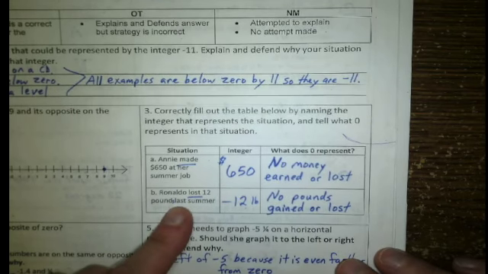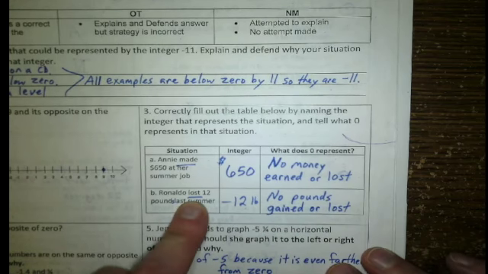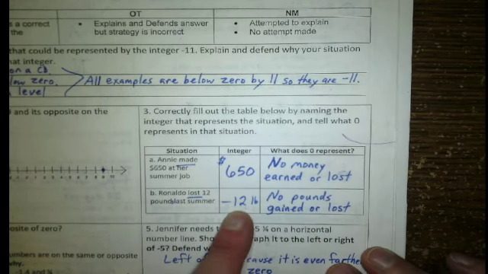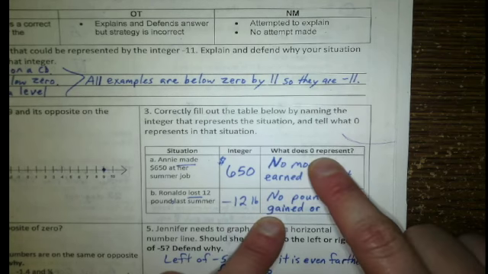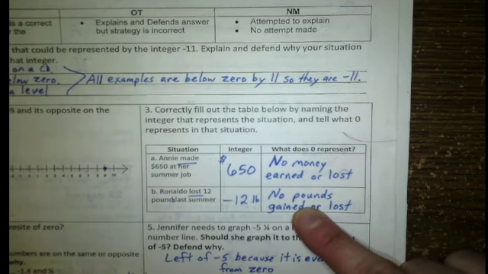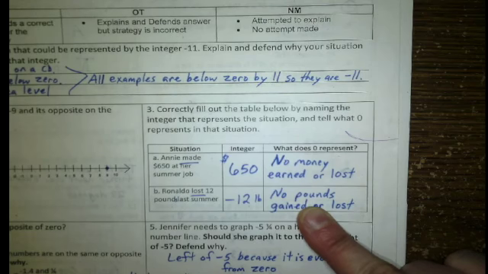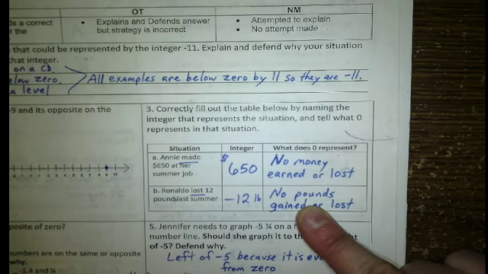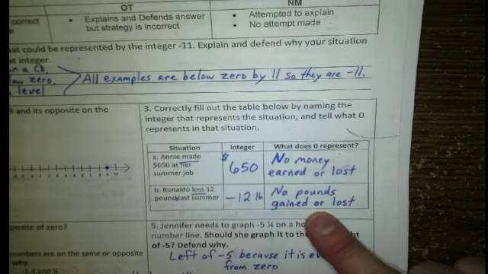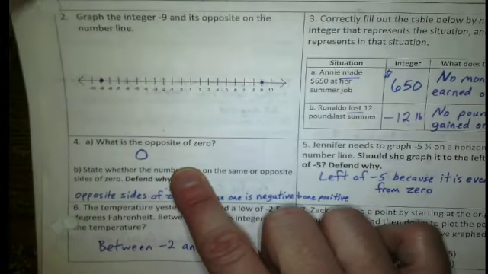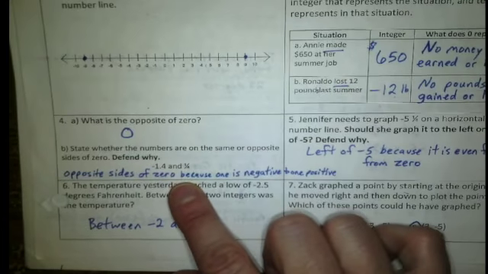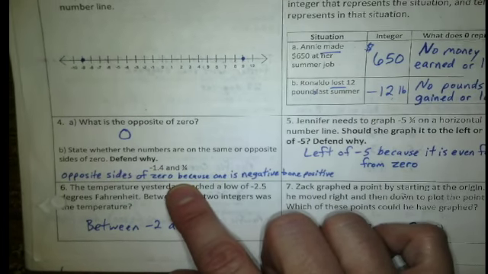This person, Ronaldo, lost 12 pounds, so since you're losing it, the word lost would be a -12 pounds. What would 0 represent in this situation? 0 would represent no pounds gained or lost. Not that you would weigh 0 pounds, but you just wouldn't have gained any or lost any. What's the opposite of 0? That would be 0.